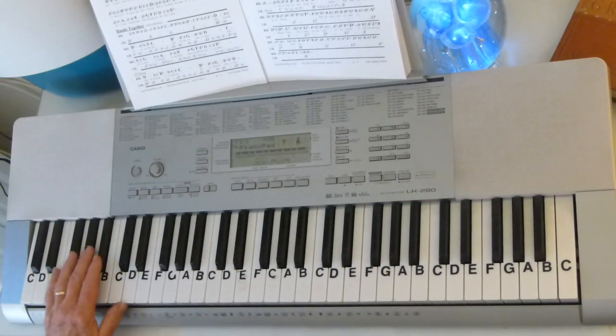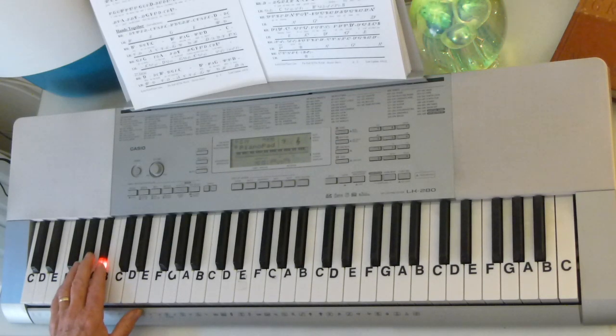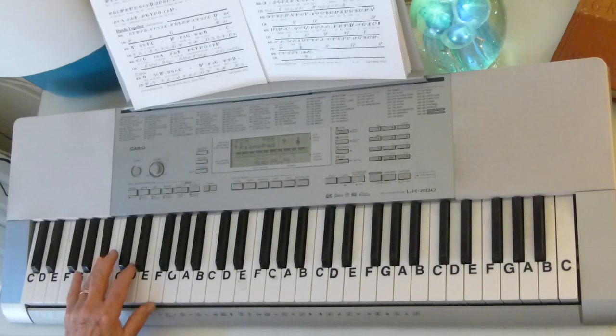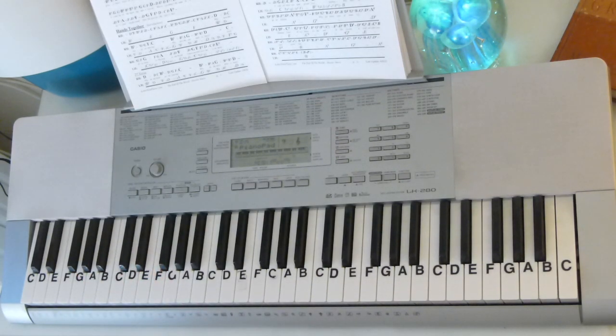We'll start with the introduction. We're in the key of B flat, and the bass is just going to have a B flat, F, G, F, and then we're into the melody with the accompaniment that's just going to walk down. I'll show you that in a minute.